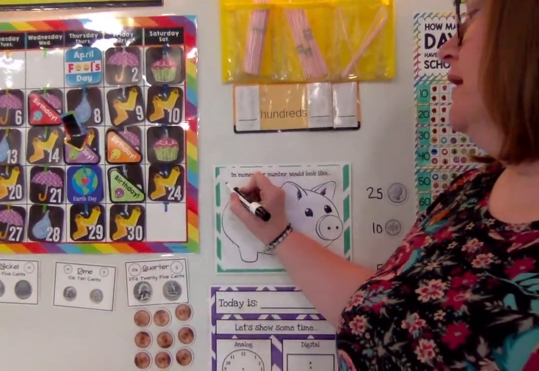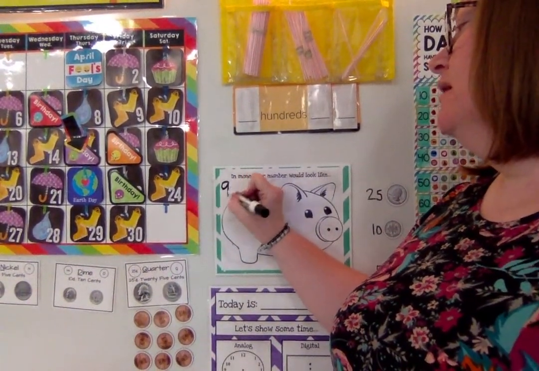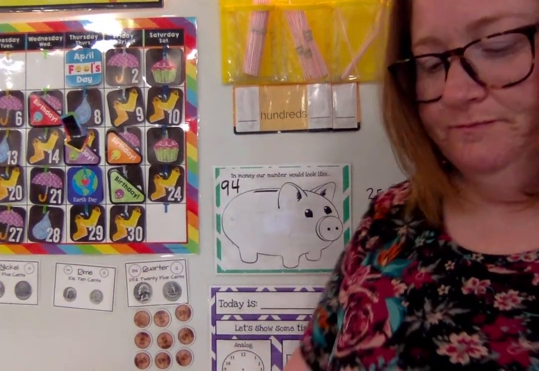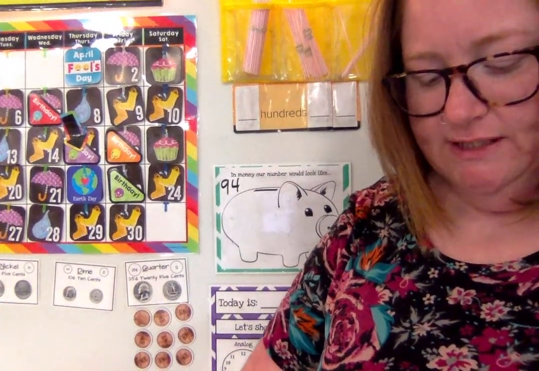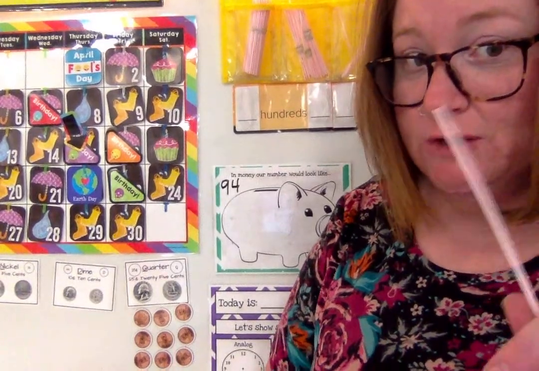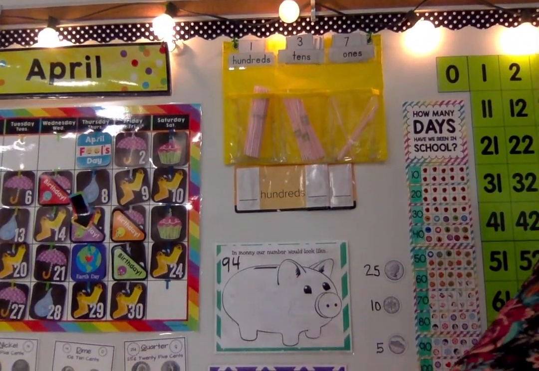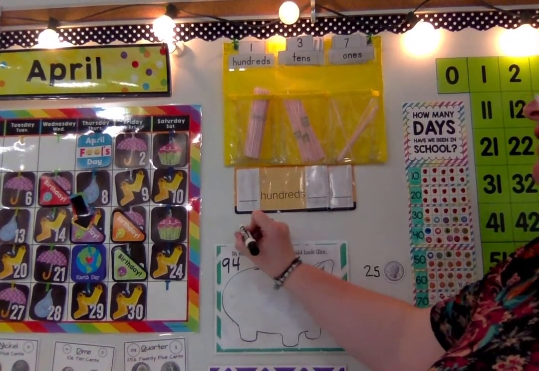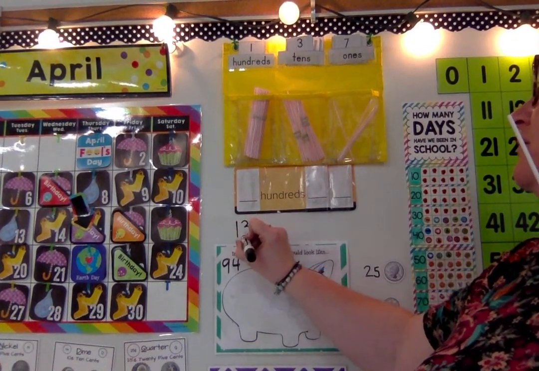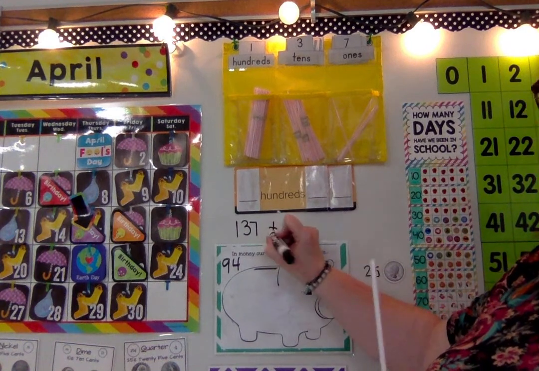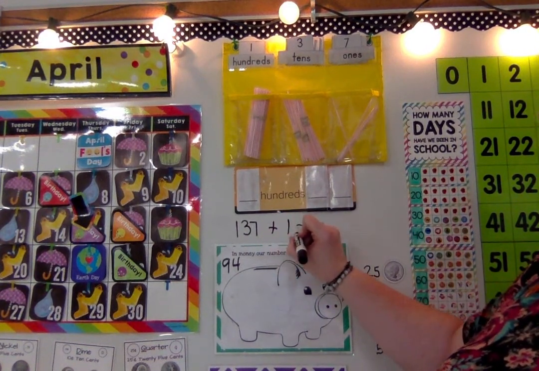Guess what? Our piggy bank wants 94 cents. But first, let's add a straw. He does. I'll go ahead and write it. We just said 94 since it was 10 more than our number. We are going to add a straw for today. We were in school for 137 days yesterday. 137. We are adding one more.